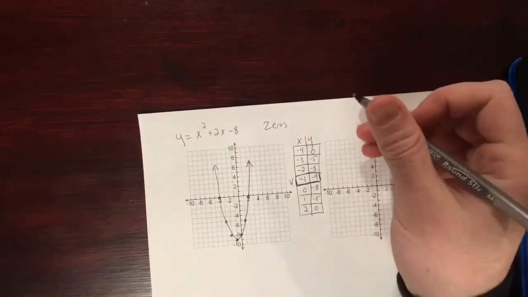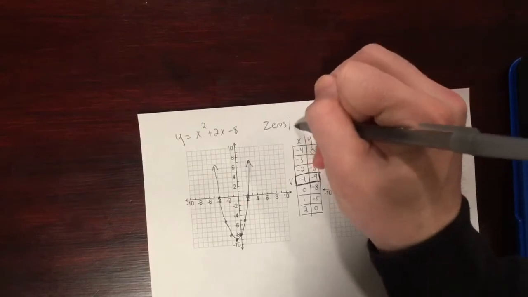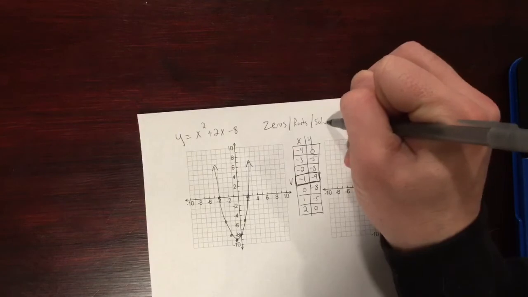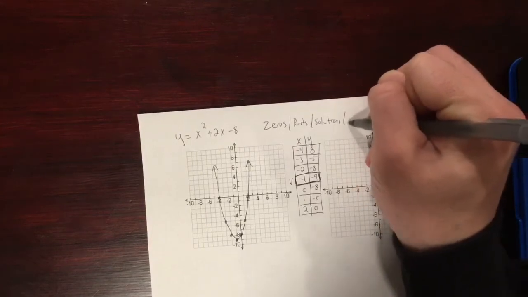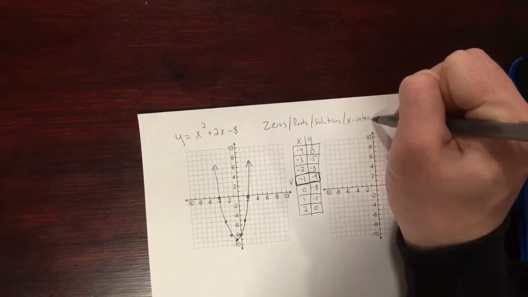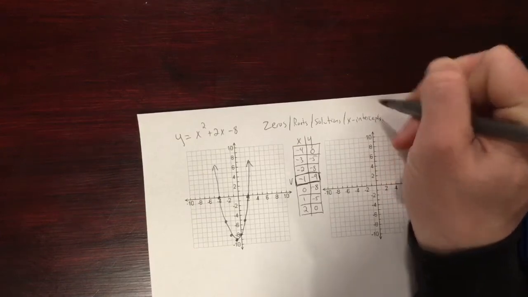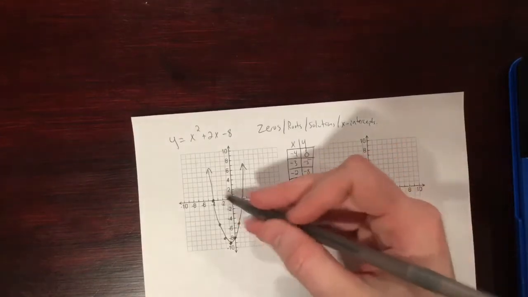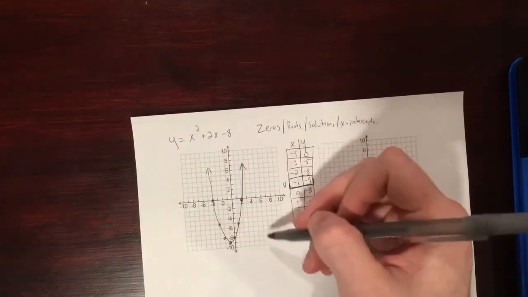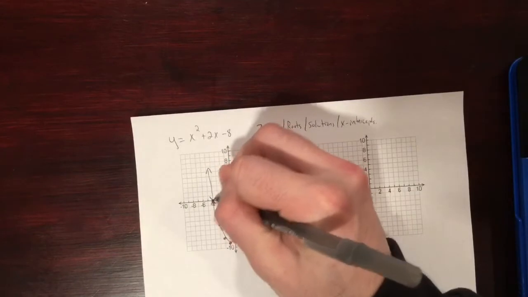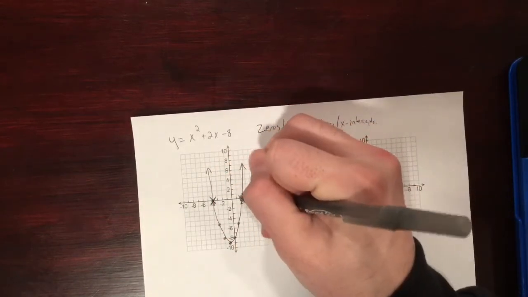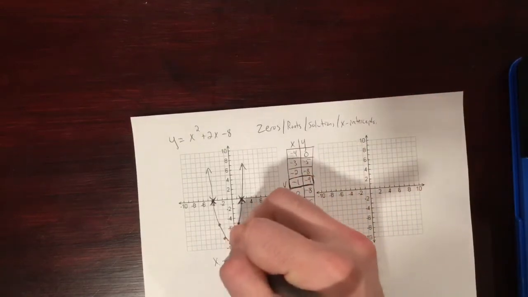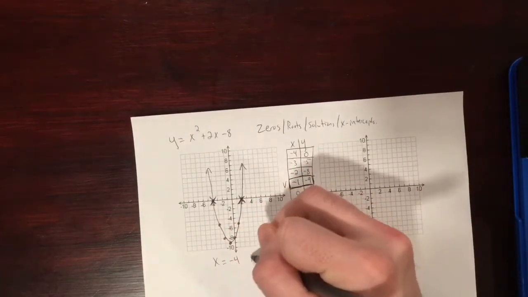Okay, so there are a few different words that we can use. Zeros could also be called roots. They could also be called solutions. They could also be called x-intercepts: the points where this graph crosses the x-axis. So looking at my equation here, my graph, I see that it crosses the x-axis at -4 and at 2. So my solutions in this case would be x equals -4 and x equals 2.